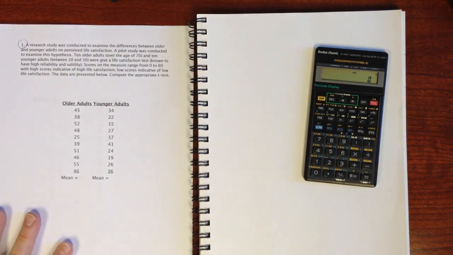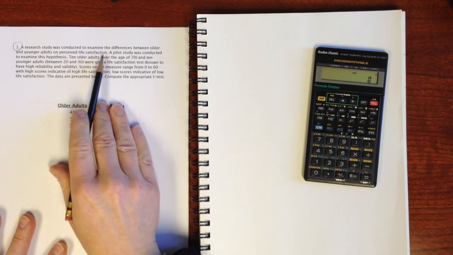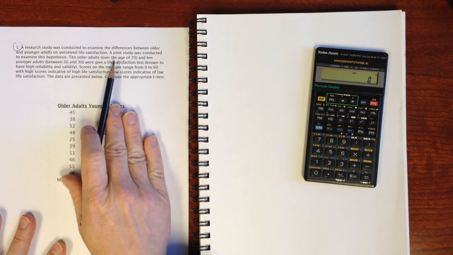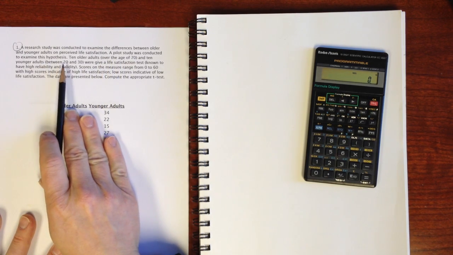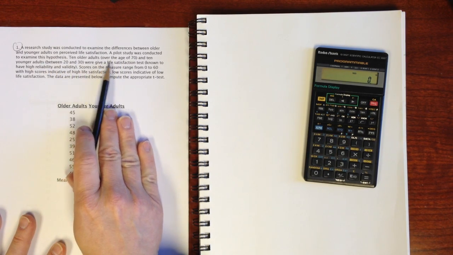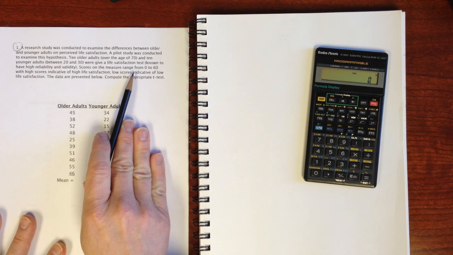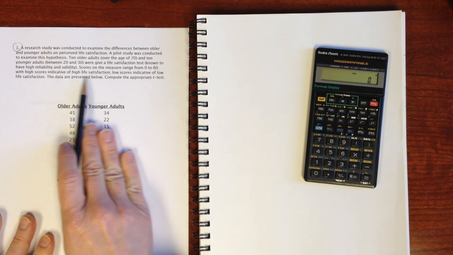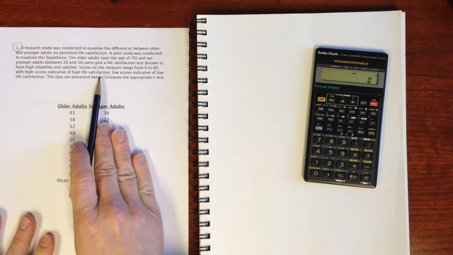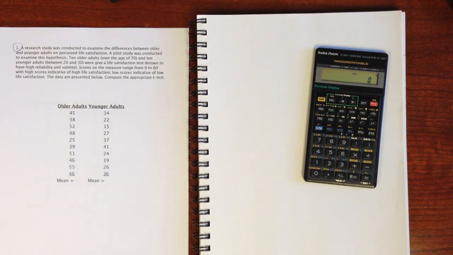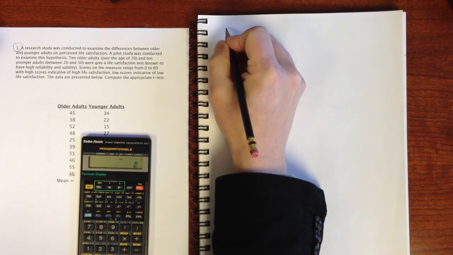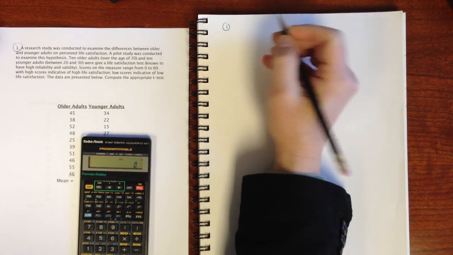This one is problem number 1, and this is the study about differences between older and younger adults on perceived life satisfaction. A pilot study was conducted to examine the hypothesis. 10 older adults and 10 younger adults were given a life satisfaction test known to have high reliability and validity. Scores range from 0 to 60. Higher scores mean higher life satisfaction, lower scores, lower life satisfaction. Compute the appropriate t-test. Well, I'm going to do my steps in order.